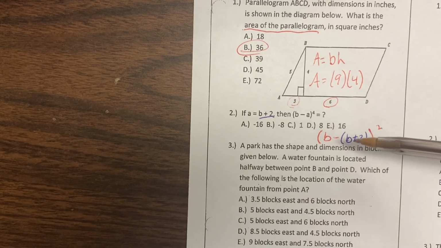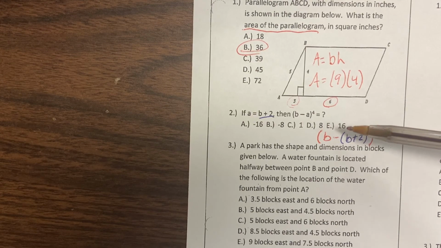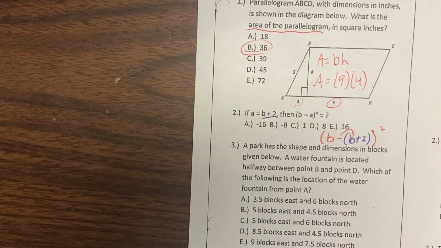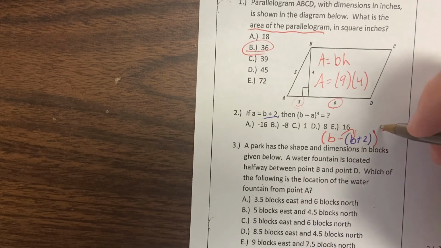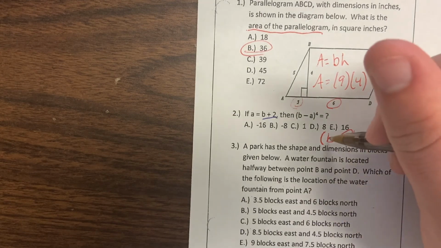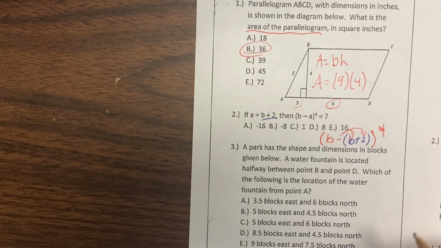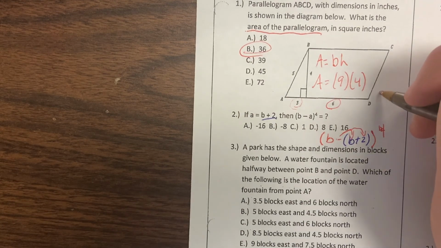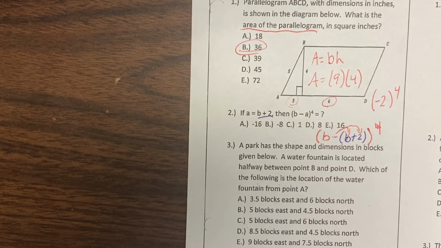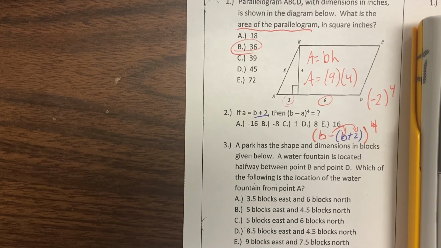Well, we have a negative stuck to the parentheses here, so we can look at our distributive property. When I distribute this negative, we have b minus b. Well, not squared, it's to the 4th, sorry. So the b's are going to go away, but then we're going to distribute this negative to the 2. So what's left inside our parentheses is a negative 2 to the 4th. Okay, if you know what negative 2 to the 4th is, go for it. If not, double check in your calculator.